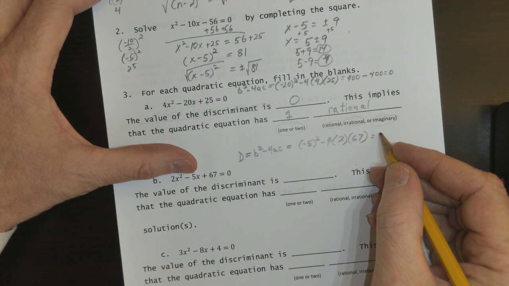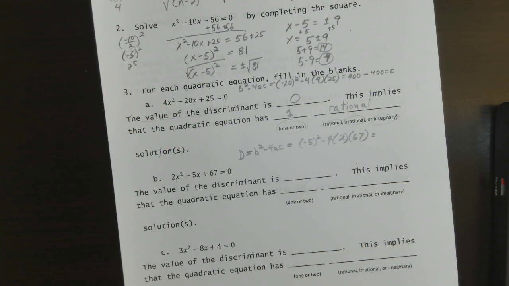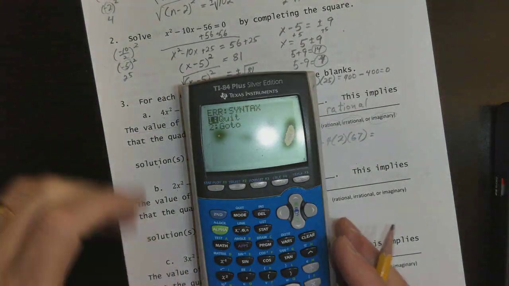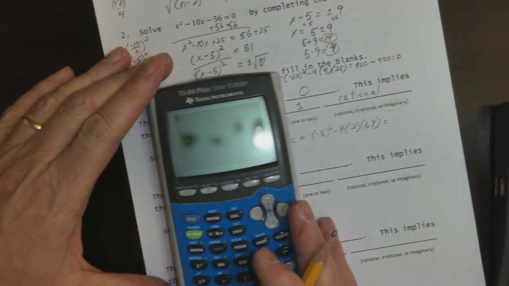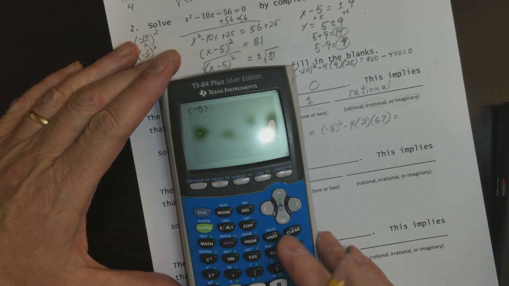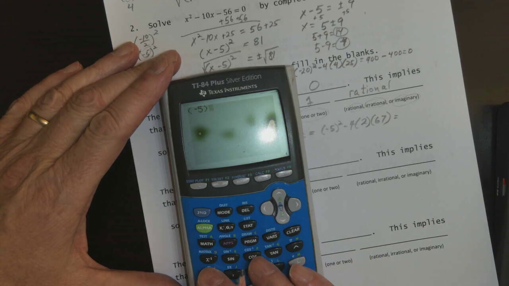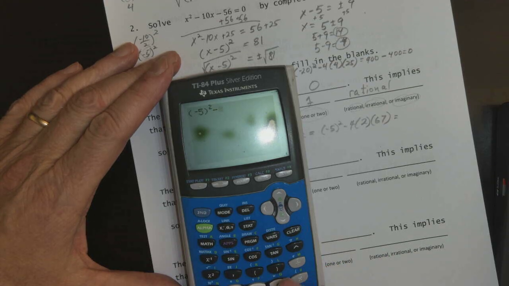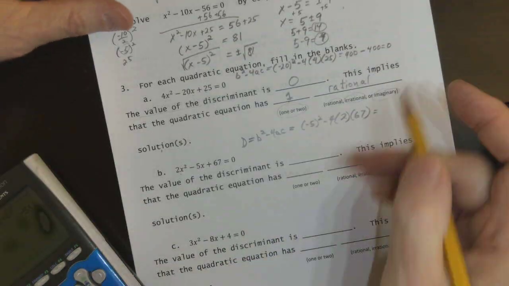And I'm going to calculate that one this time. Negative 5 squared minus 4 times 2 times 67 is negative 511.